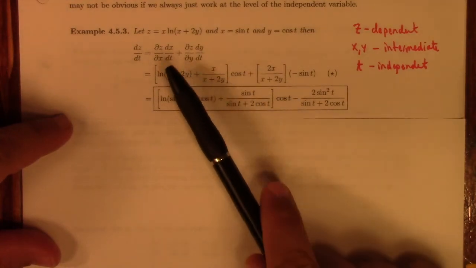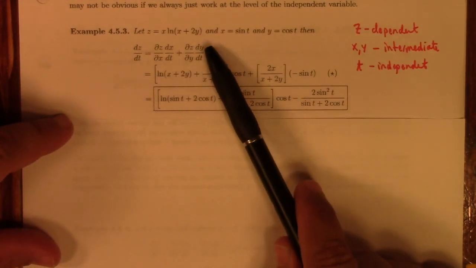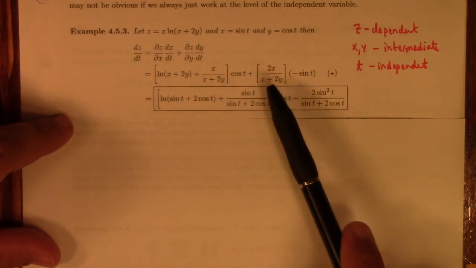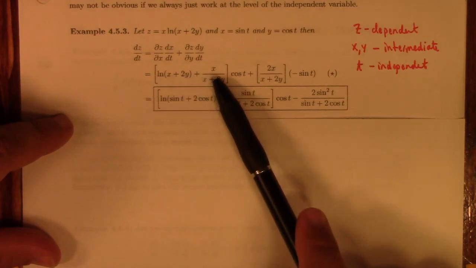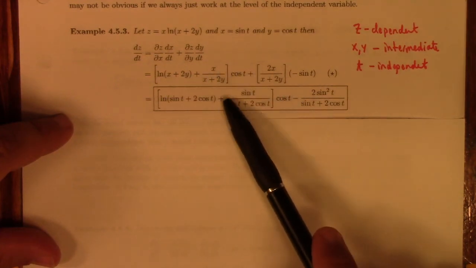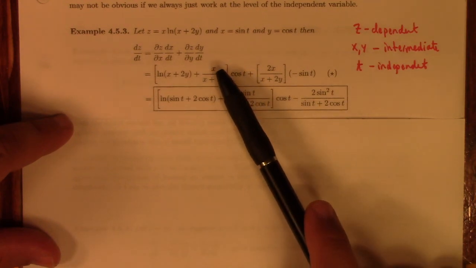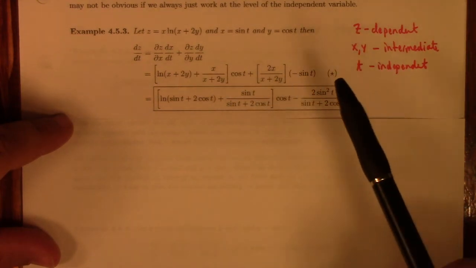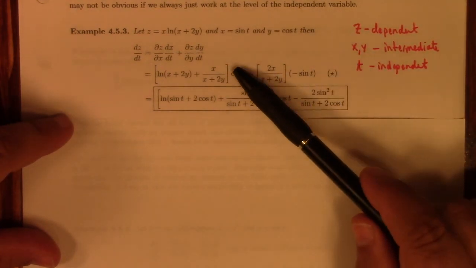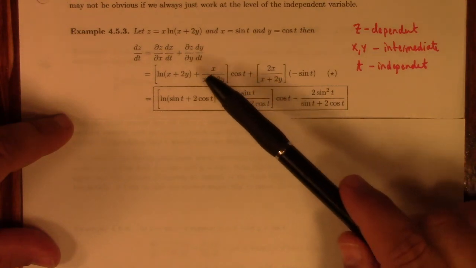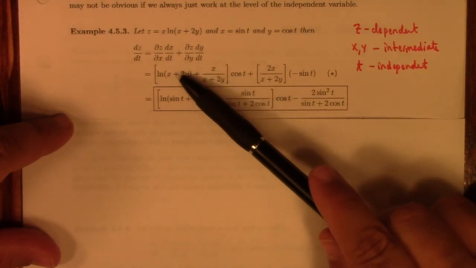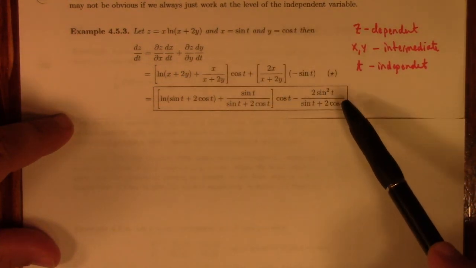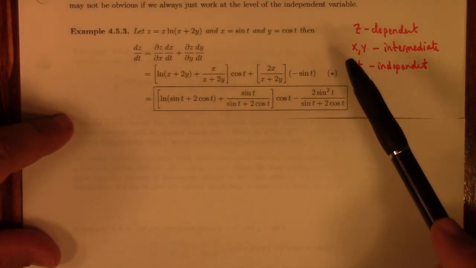So the chain rule here is partial z partial x dx dt plus partial z partial y dy dt. In particular, these are the partial derivatives written in terms of the intermediate variables, and then times the derivative of the sine t and cosine t there, see? Then, to put the answer as an explicit function of the independent variable, I substitute back in what x and y are in terms of time to get an answer explicitly in terms of time. Now, I don't always ask for you to do that.